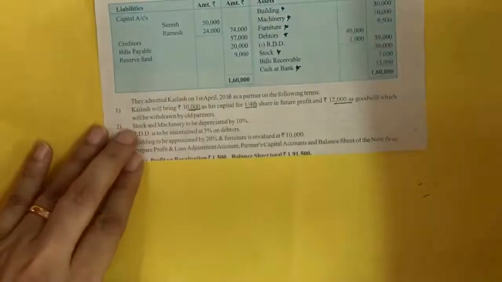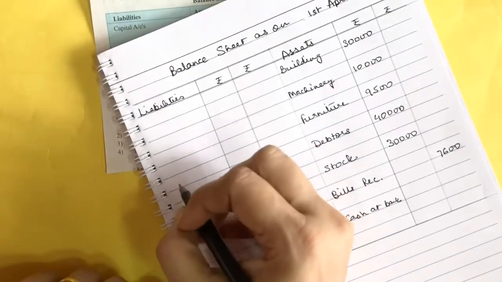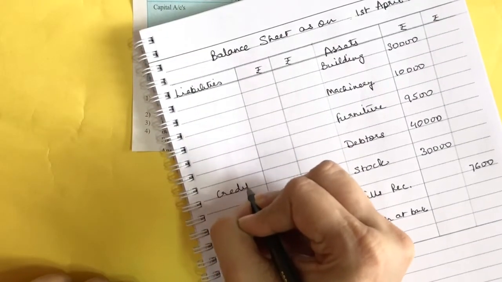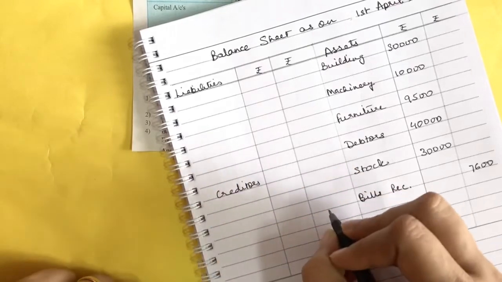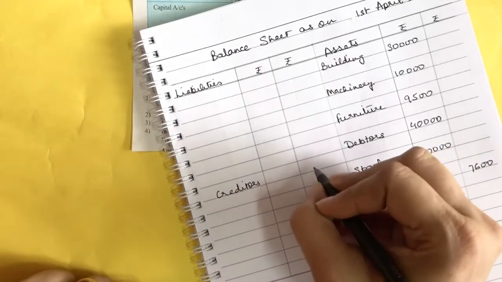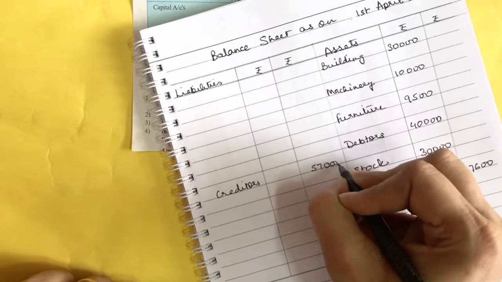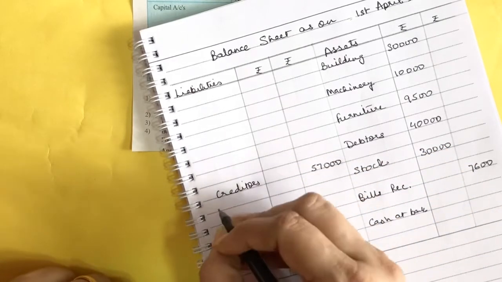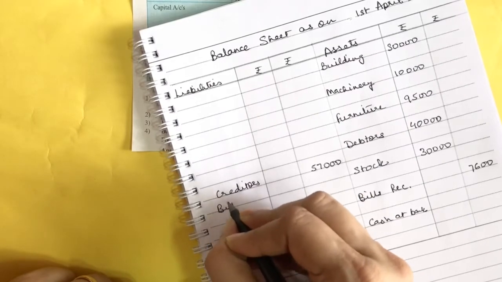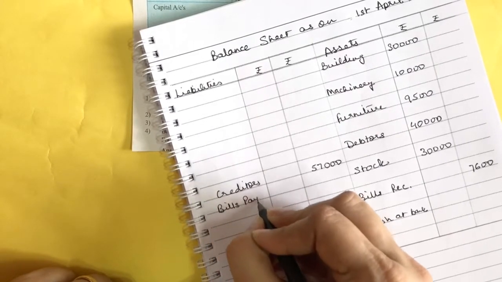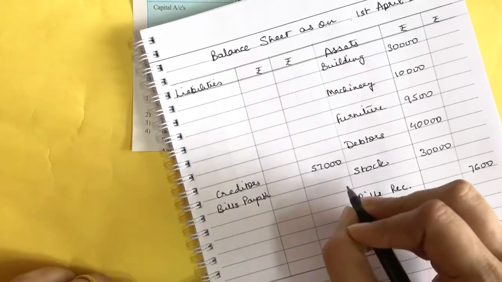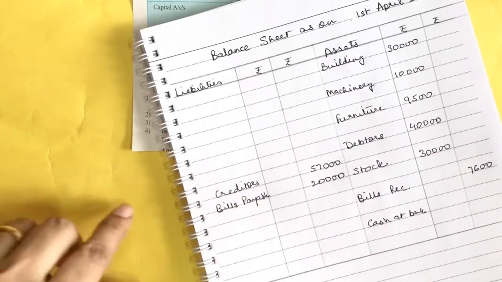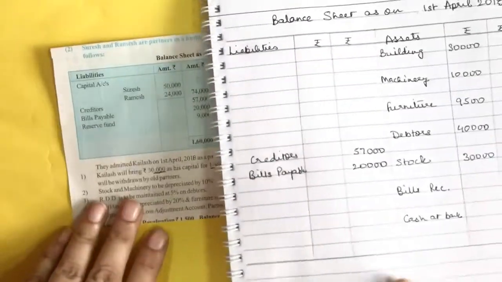So directly in the balance sheet, leave space here for capital and write here creditors. What is the amount of creditors? 57,000. Directly outer column, 57,000. After that we have bills payable. Right here in the liability side, bills payable. Directly outer column, 20,000. And we have reserve fund.